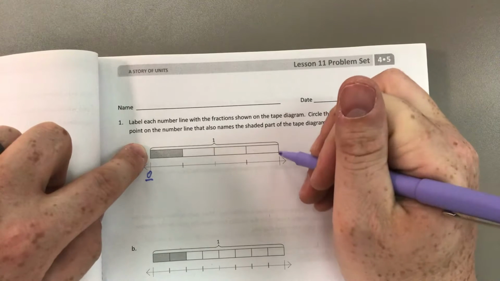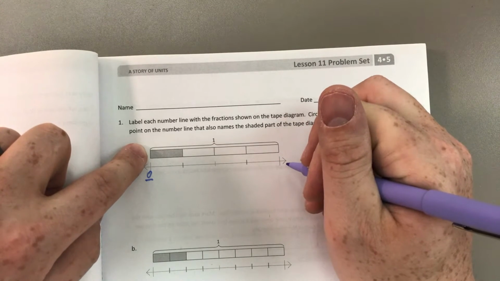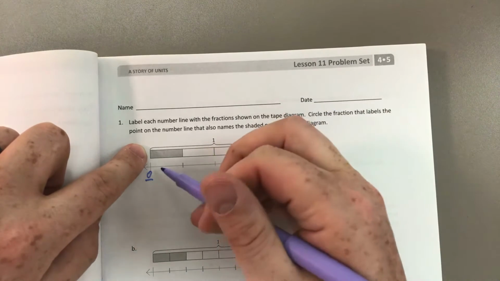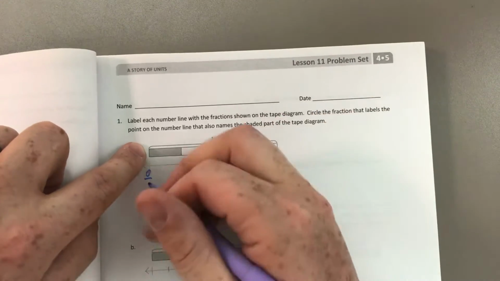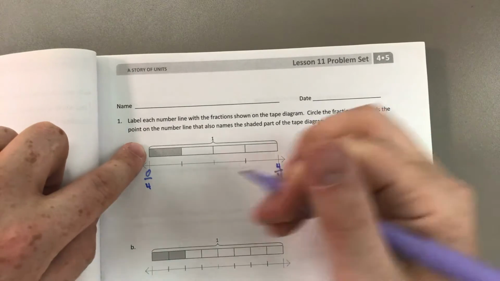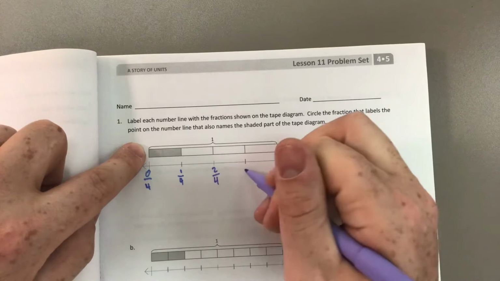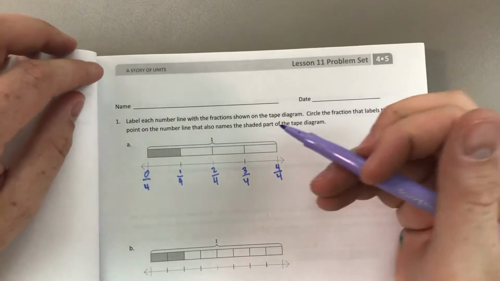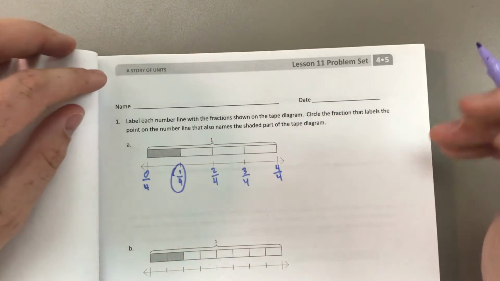And we can recognize that this is going to be a value of 1. But the fractional version of 1 would be a numerator and denominator that are the same. So 1, 2, 3, 4. It is made out of 4 parts. So this 1 would be 4/4, which would make this 1/4, this 2/4, 3/4, and 4/4. The follow-up part asks us to find where the shaded part went to and circle that fraction.